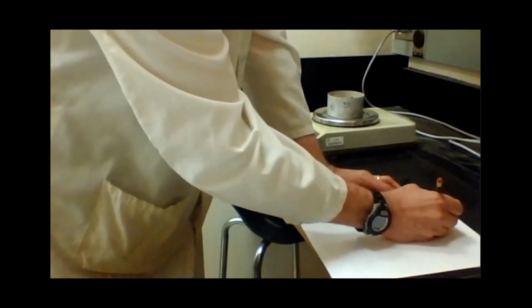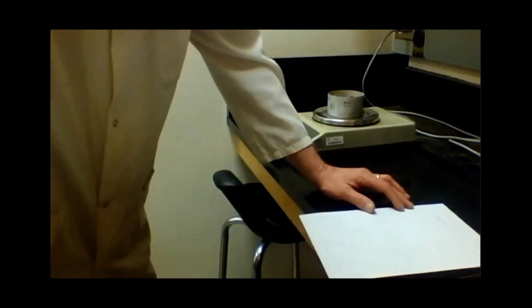181.9 grams. I know from pre-weighing the soil moisture tin that was 43.1 grams. So if I do the subtraction, what I end up with is a total soil weight of 138.8 grams.